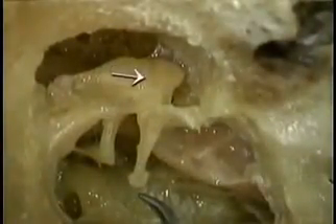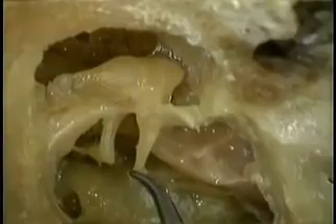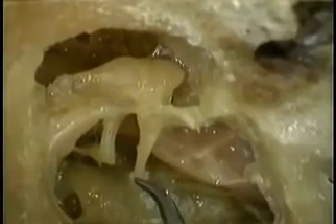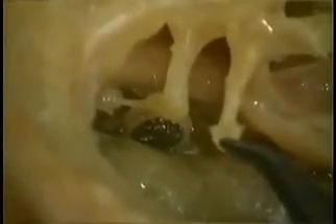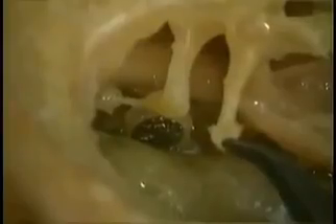There's very little movement at the joint between the malleus and the incus. The two bones move together. The movement of the lenticular process causes a tilting movement of the stapes. Movement of the stapes is restrained by the action of the stapedius muscle.